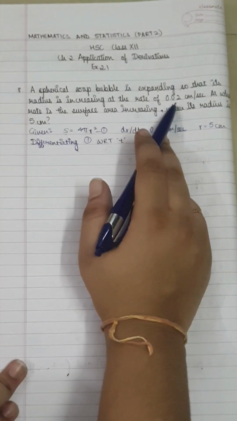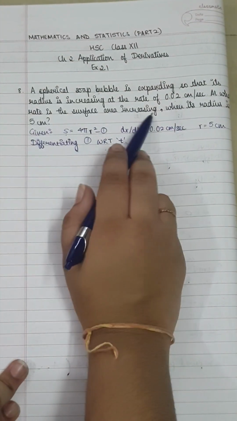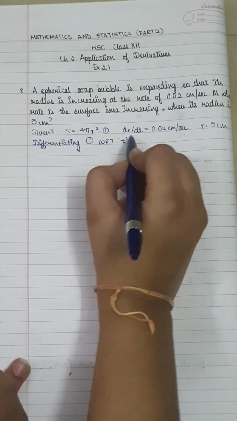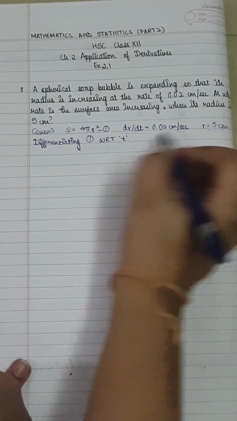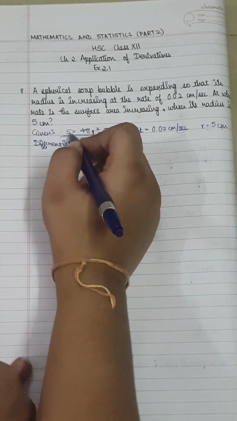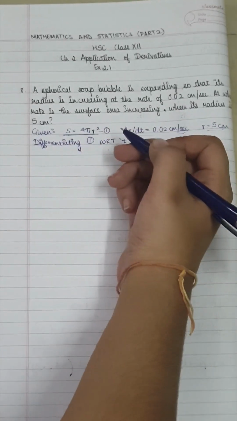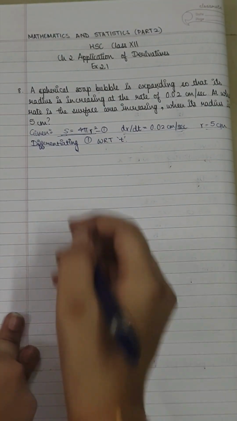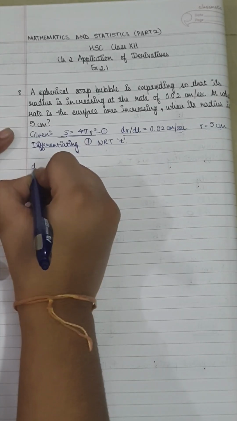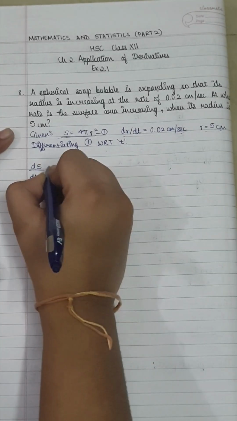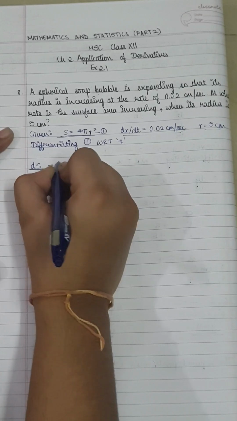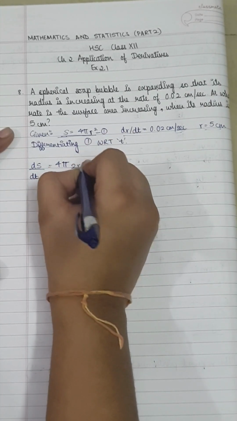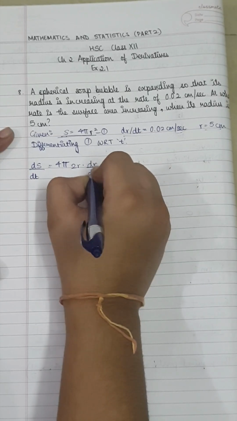So the radius is increasing at this rate, and at what rate will the surface area increase if its radius is this much, correct? So what you're given is that dr by dt is this much and your r is this much. You know this formula that the surface area of a sphere is 4 pi r square. So first, to get the terms ds by dt and dr by dt, we'll differentiate this with respect to time. So you have ds by dt is equal to, now 4 pi is a constant, take that out, and differentiating r square with respect to t, you get 2r into dr by dt.